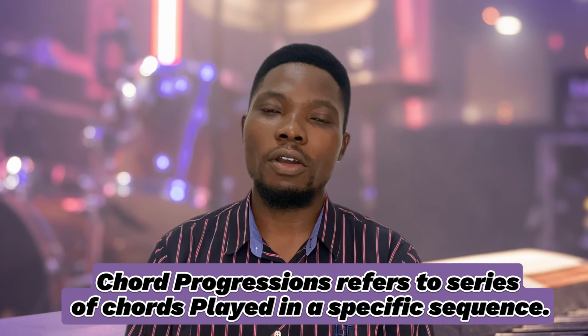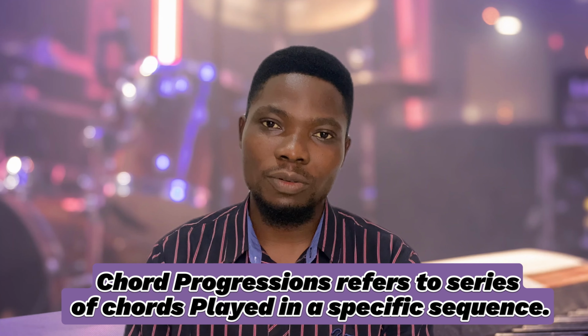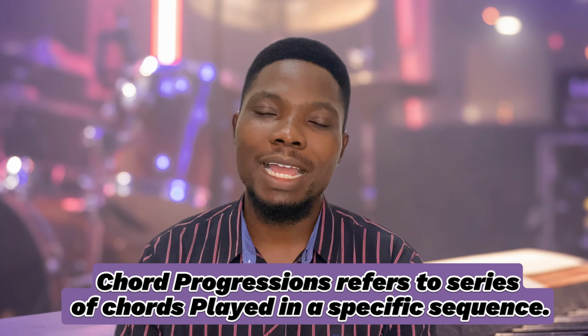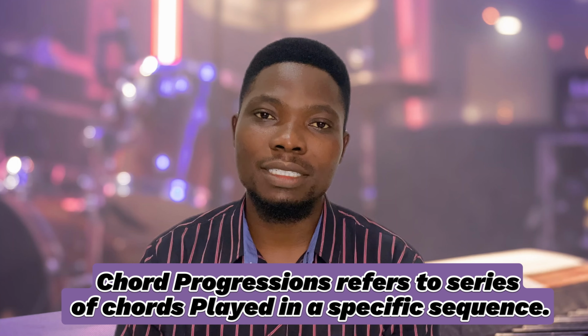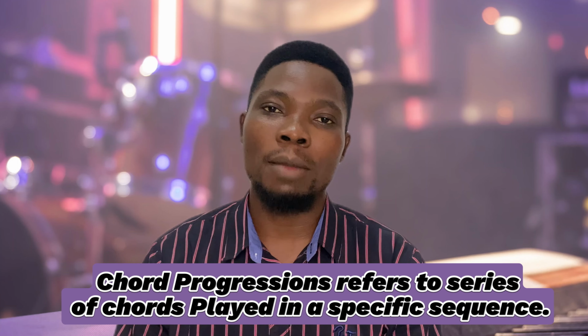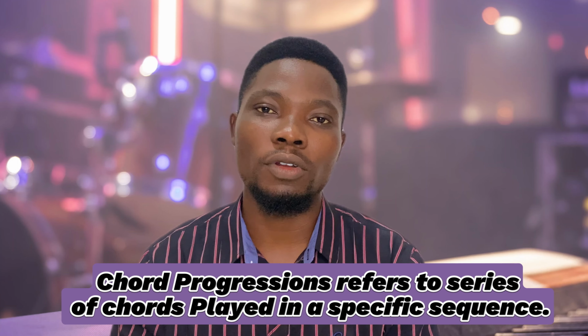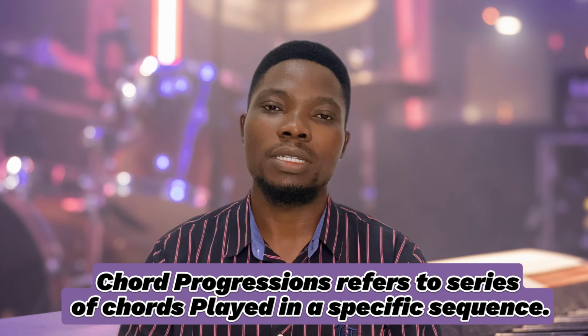I'm sure you may be wondering, what is chord progression? Well, chord progression in music simply refers to a series of chords played in a specific sequence. So you may want to find the chord progression of your favorite artist, depending on the kind of music you like. I'm going to show you a few steps to follow to help you find the chord progression by ear.